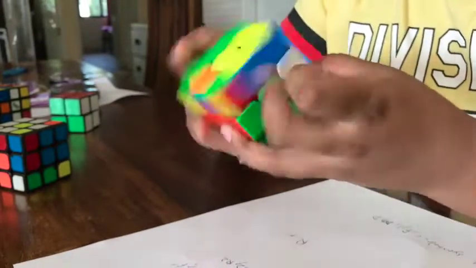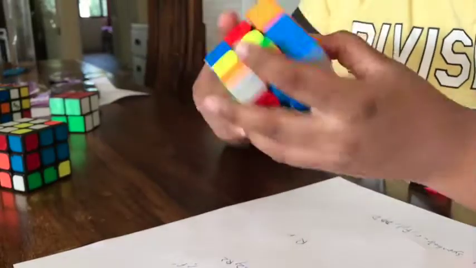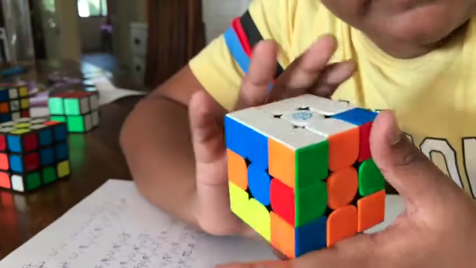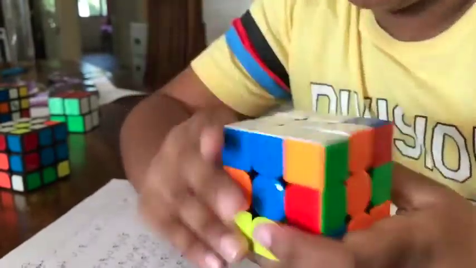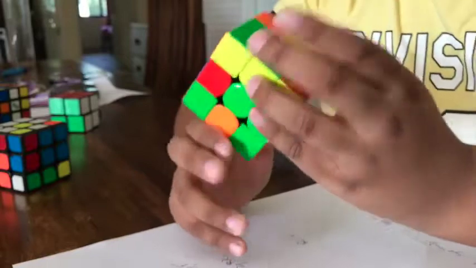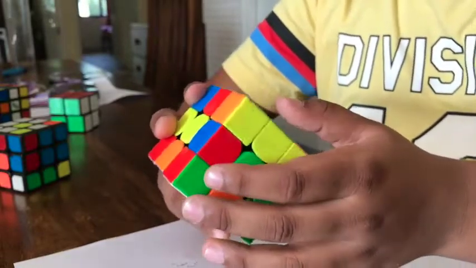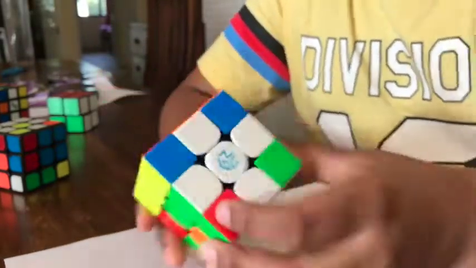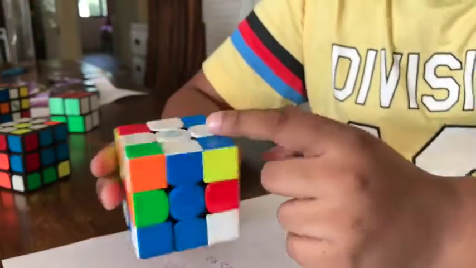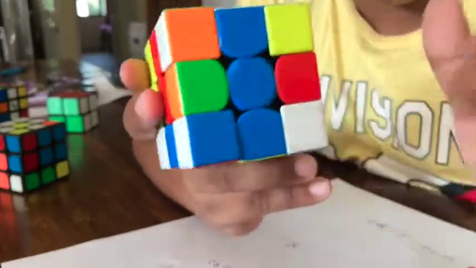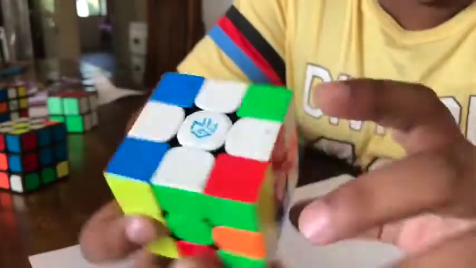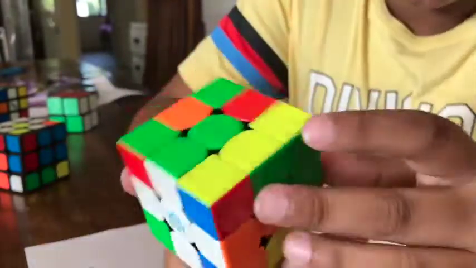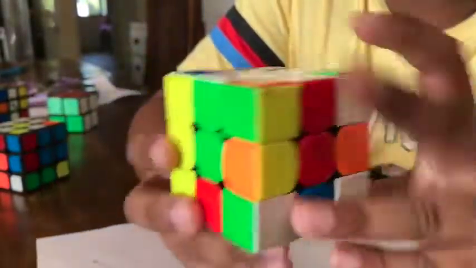First, we're going to be starting with the first layer. As a side note, in all these steps, the white should be facing up. The first layer is the easiest layer. It's pretty easy actually. There are many cases, but mostly they're simple. You've got to find all the white corners. For example, I found a white corner here, here, here, here, and many more.